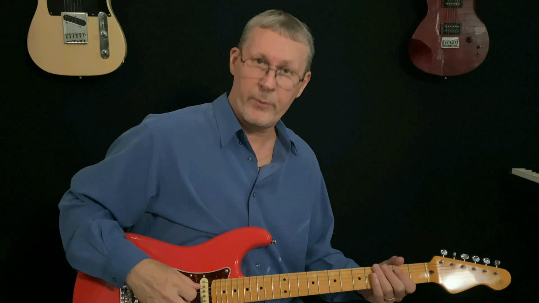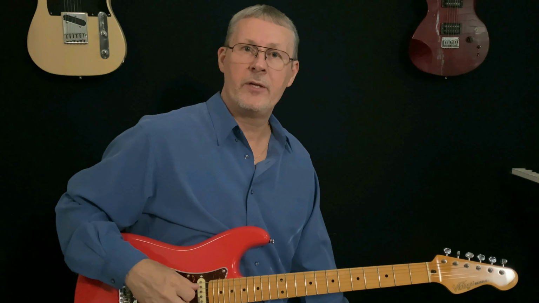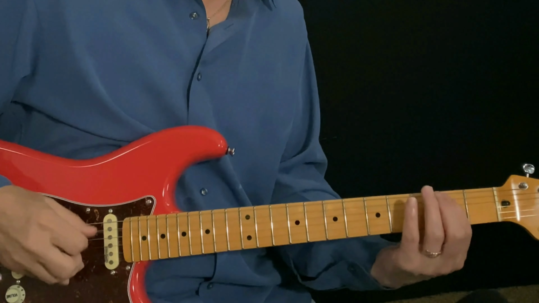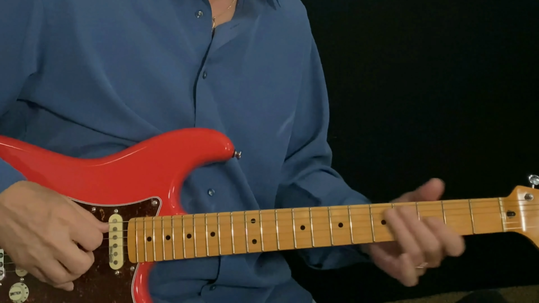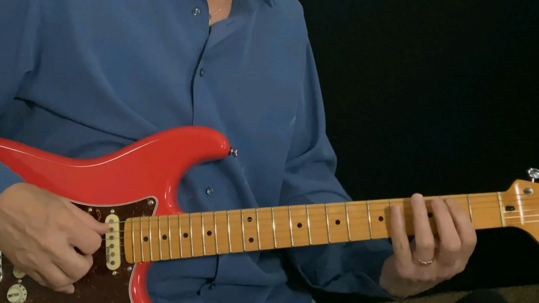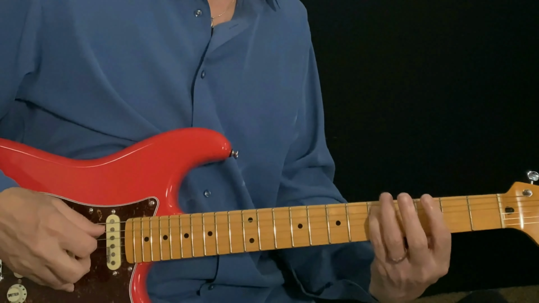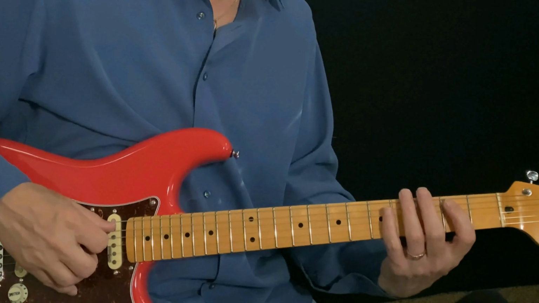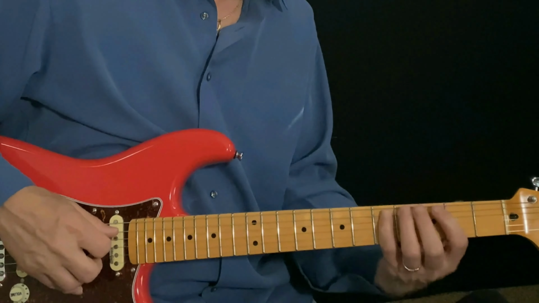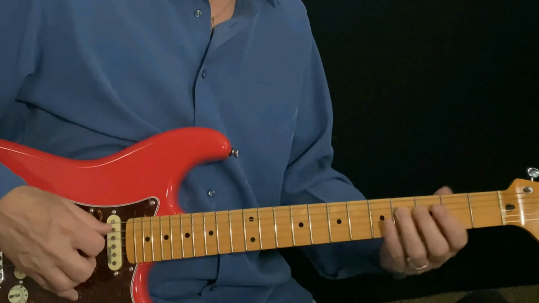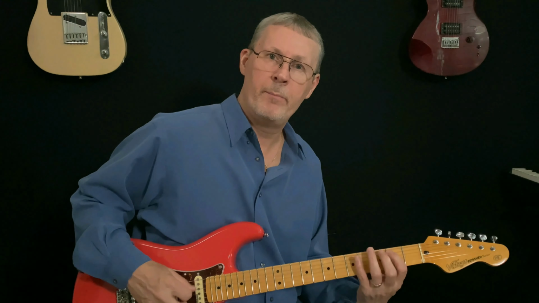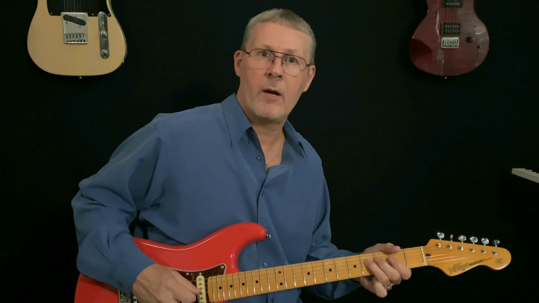So now B is your root note. We're going to walk up 3 frets, and this is going to be your minor third interval. So B, 1, 2, 3. We've got B, and then D is going to be your minor third note. And again, here's your 5th. So this triad consists of the B, D, and F sharp notes.